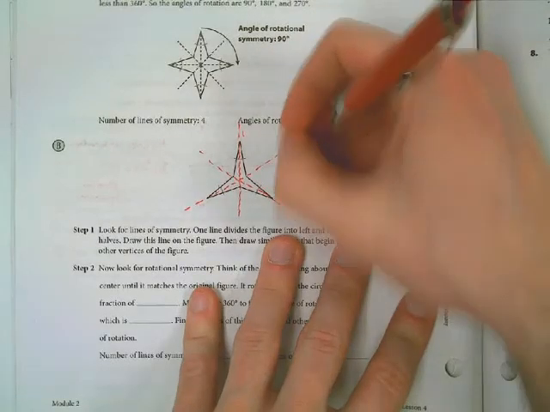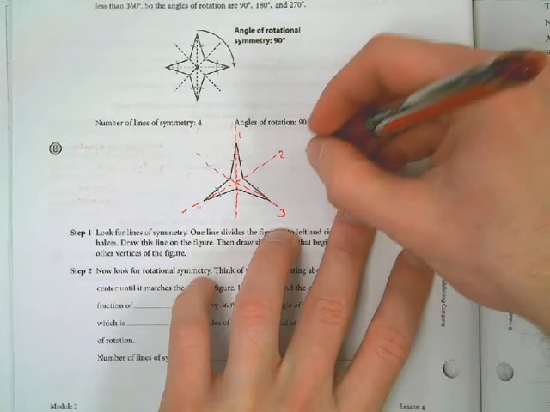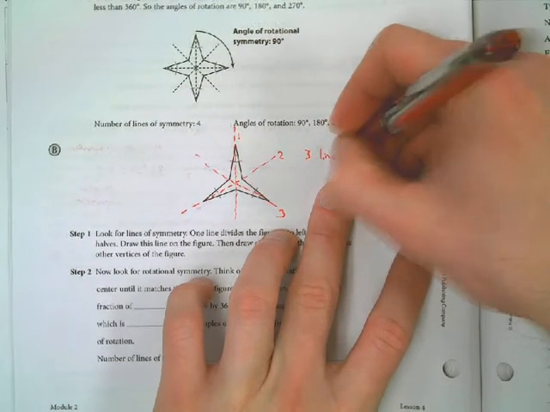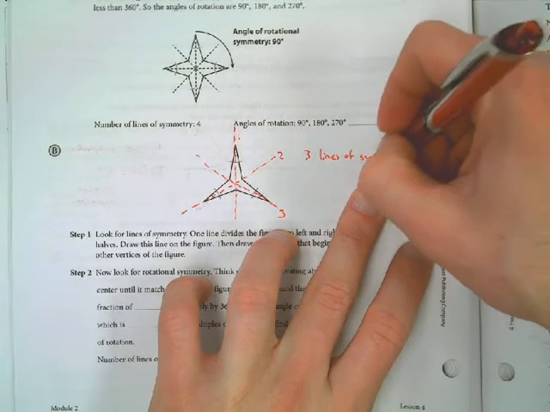Wait, so why does it say 4? Where does it say 4? Oh, 4, sorry, that's for the shape above it. That's all. Okay? And then rotational symmetry.